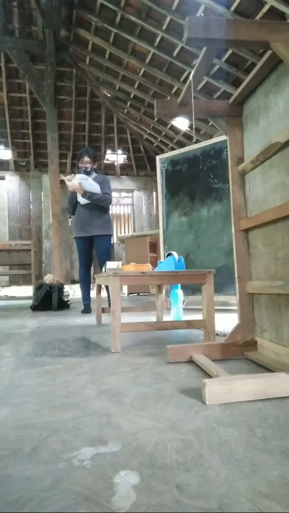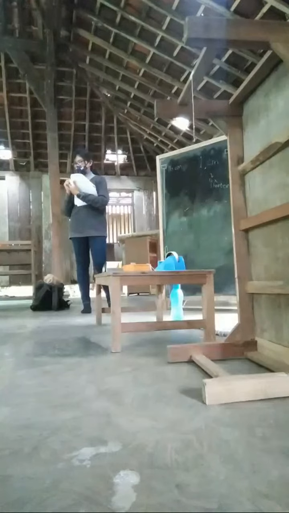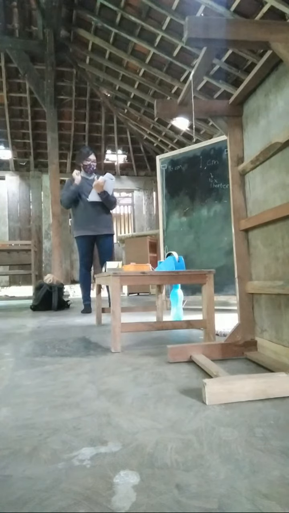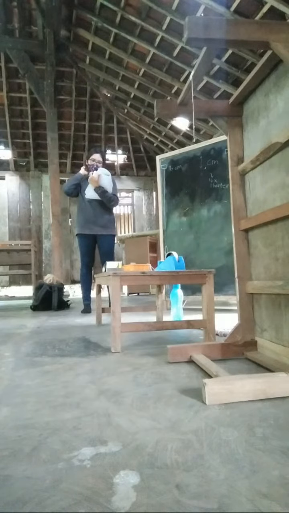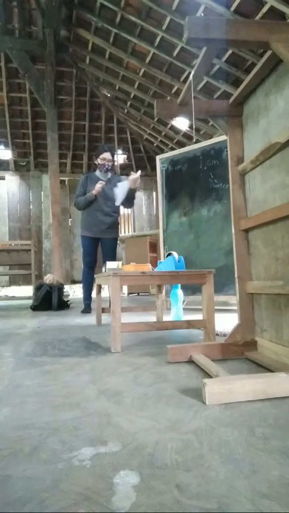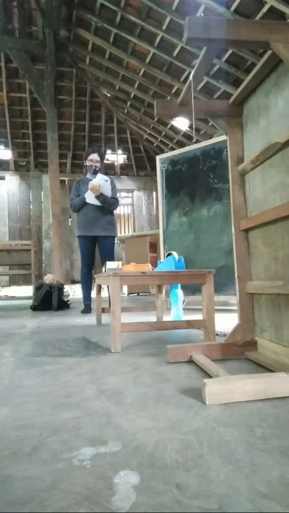Then you can write it down in the first box of 1 centimeter. That one, because that is the box for length.